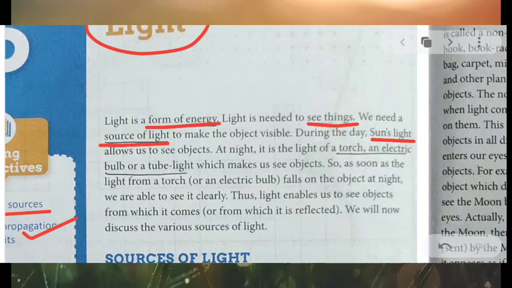Another source of light like a torch, electric bulb, or tube light, which makes us see the objects. As soon as light from a torch or electric bulb falls on the object at night, we are able to see it clearly, because at night the sun is not there, so there should be some other source of light, and those sources of light are the torch and electric bulb. They allow us to see the objects.